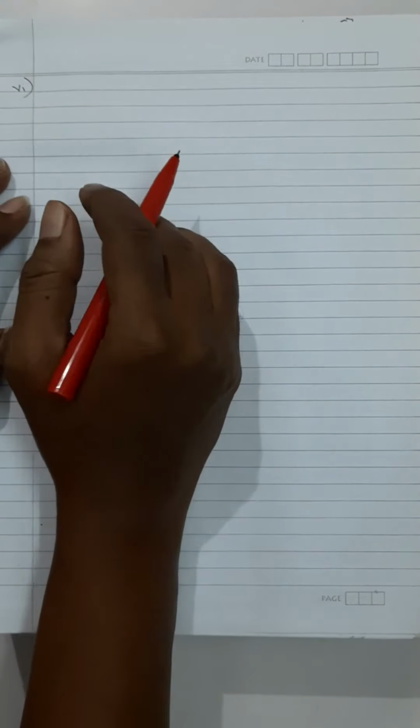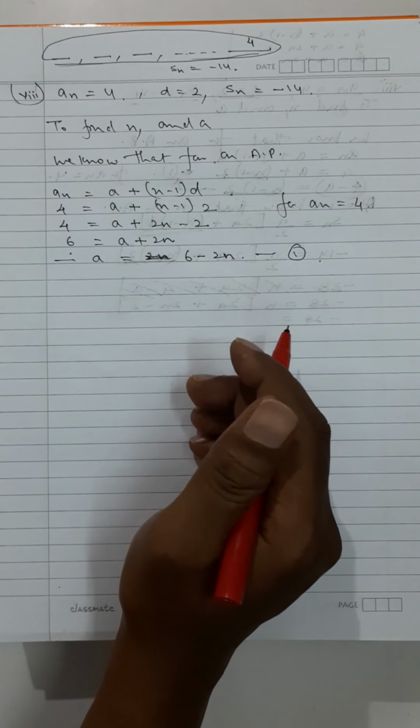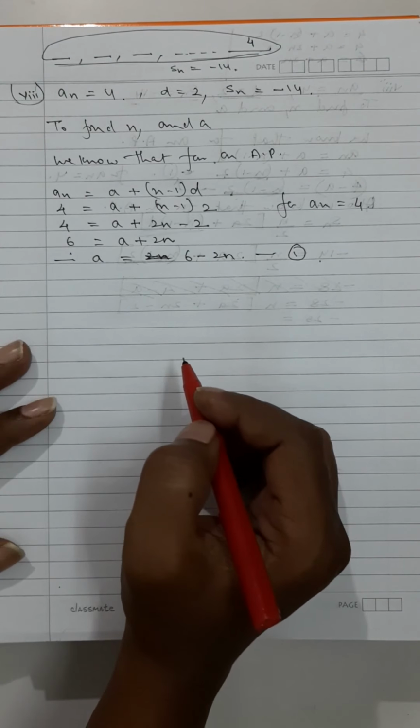An is equal to 4 is equal to a plus (n minus 1) into 2. So 4 is equal to a plus 2n minus 2. 2 shifts to the other side, we get 6 is equal to a plus 2n. Therefore a is equal to 6 minus 2n. This is what we will get. This is our first term. Why am I doing this?